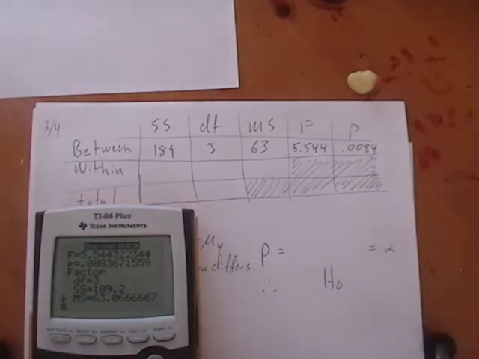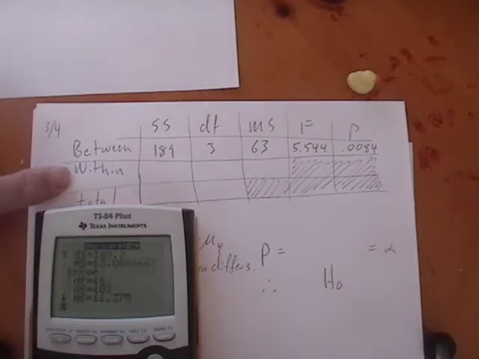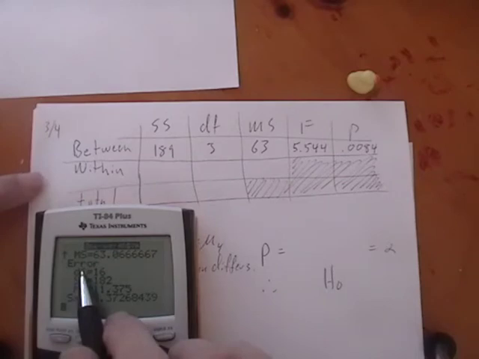When you go down, instead of within, it might be a little bit disorienting what the calculator calls it. They call it error. The most sense I can make of this for you is if you think of just background error, if you think of noise in the signal, that's what is happening within.